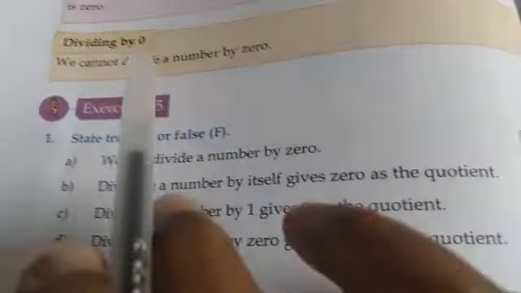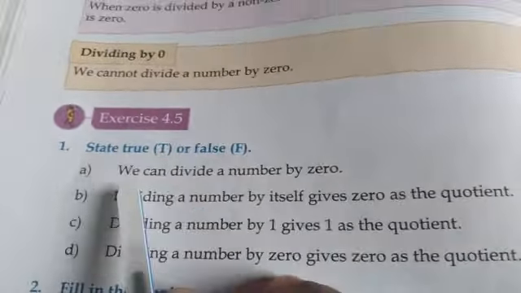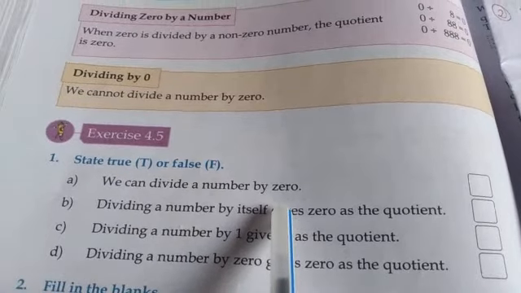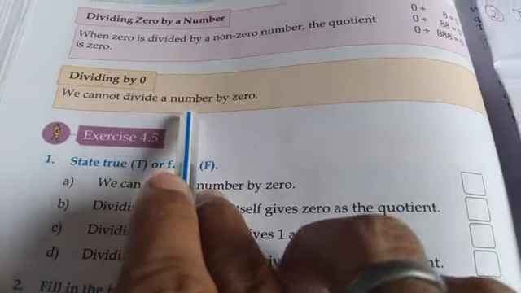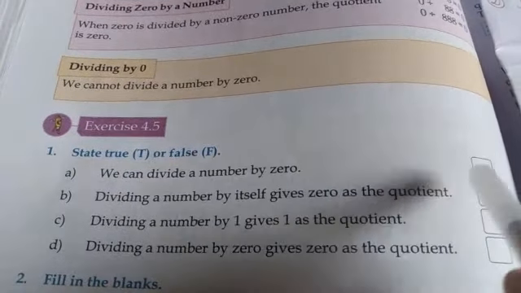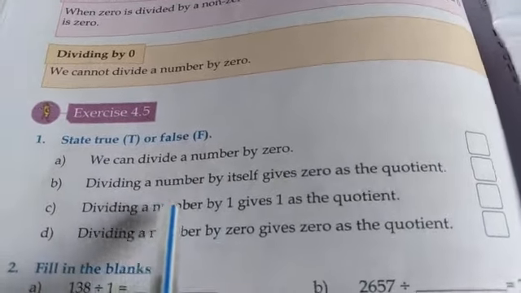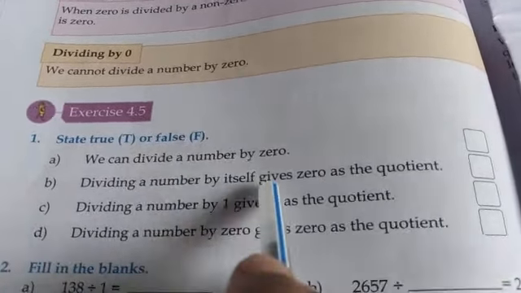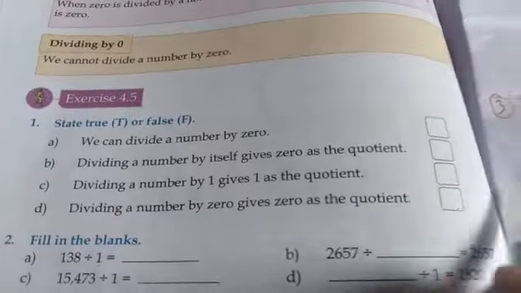Now see this exercise 4.5. See here, state true or false. We can divide a number by 0. It is true or false? Because here we cannot divide a number by 0, so it is false. Dividing a number by itself gives 0 as the quotient. Wrong, because dividing a number by itself we get 1, so it is false.